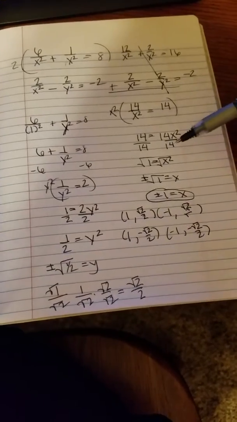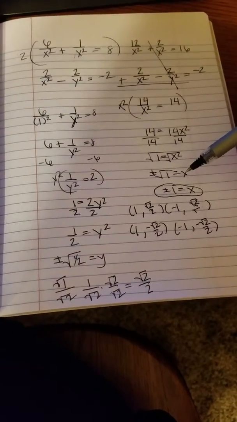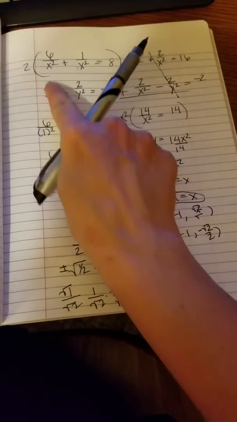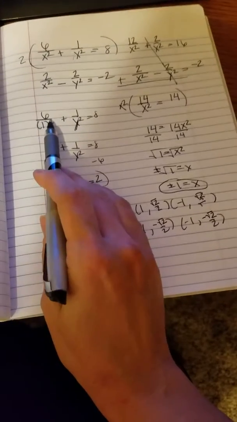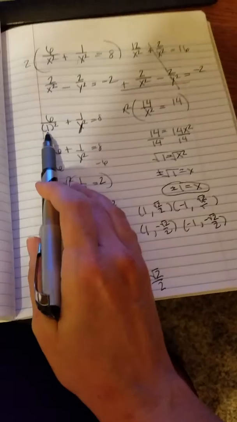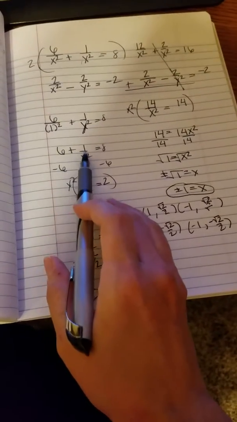That means I'm going to take each of these two different values for x and substitute them back into either one of these two equations to then solve for y. So I chose the first equation. You'll see me putting a positive 1 in for x. So 6 over 1 squared plus 1 over y squared equals 8. Well, 1 squared is just 1, so 6 over 1 is just 6, plus 1 over y squared equals 8.